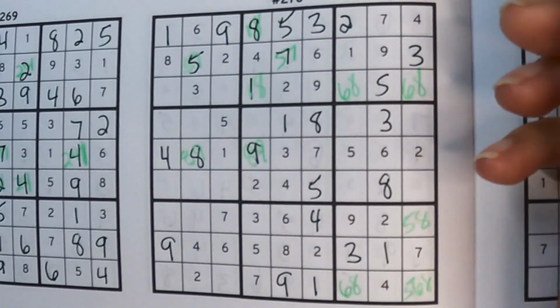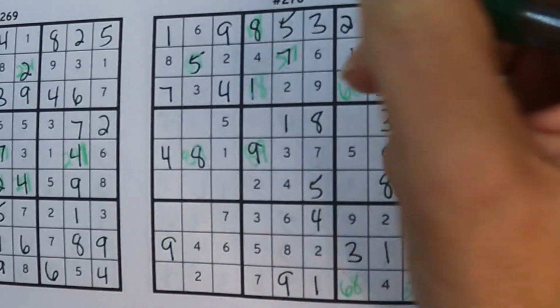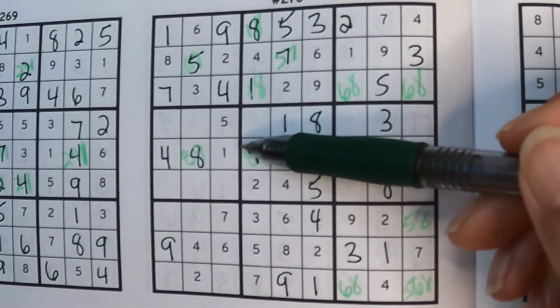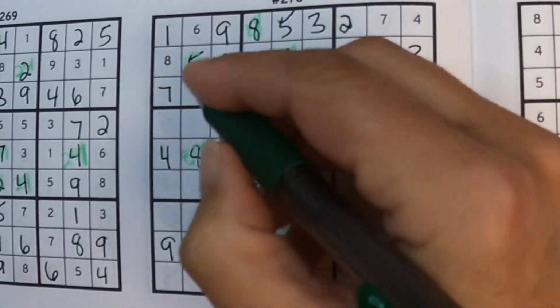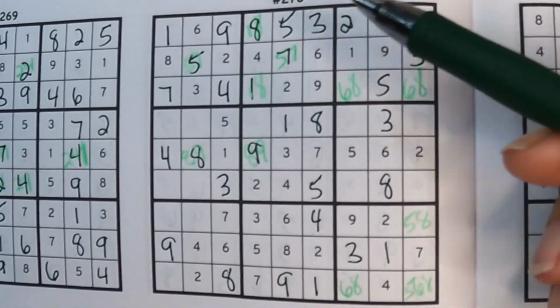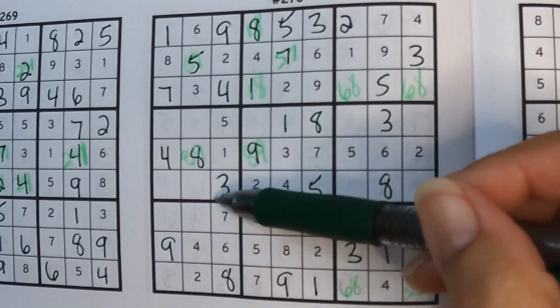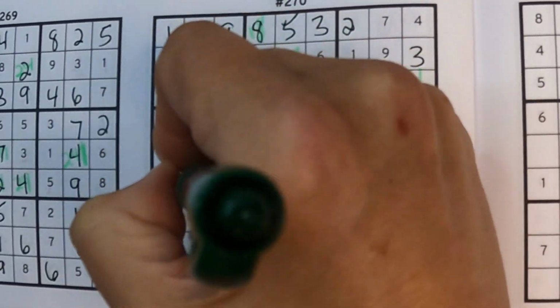For this box now, we're missing 4 and 7. We've got a 7 here, so 4, 7. For this column, we're missing 3 and 8. We've got an 8 here, so 3, 8. For this column, we're missing 1 and 9. We've got a 1 here, so 9, 1.